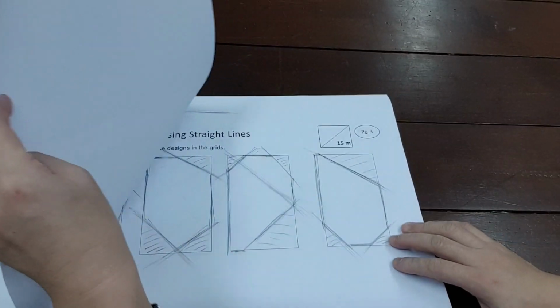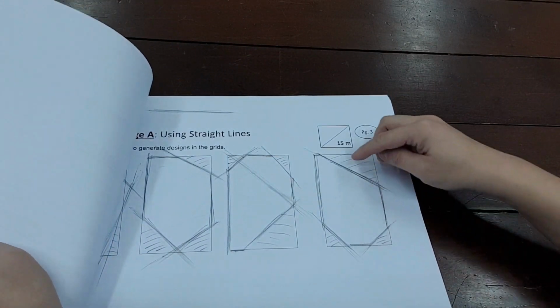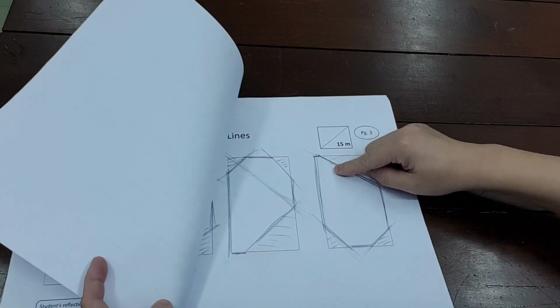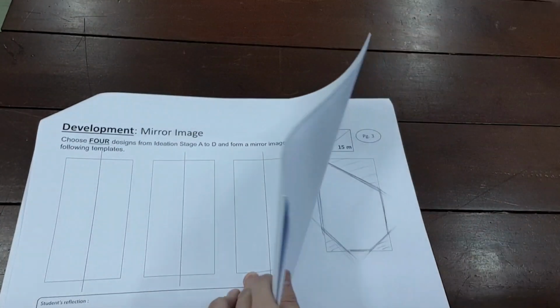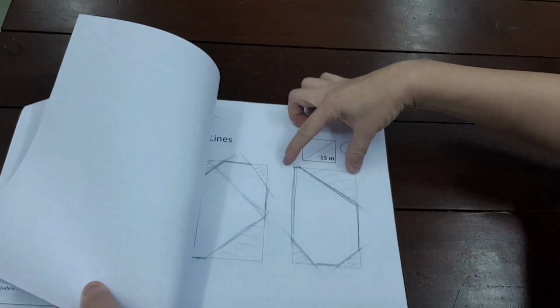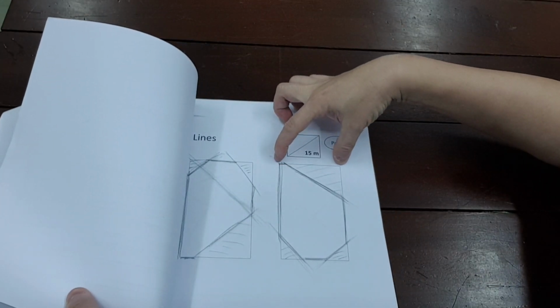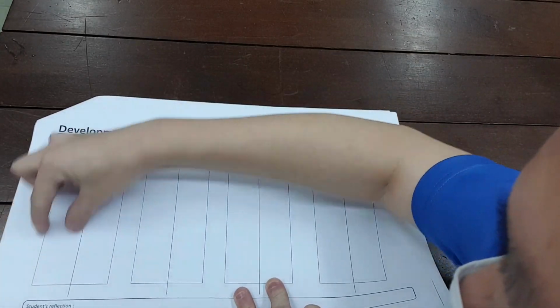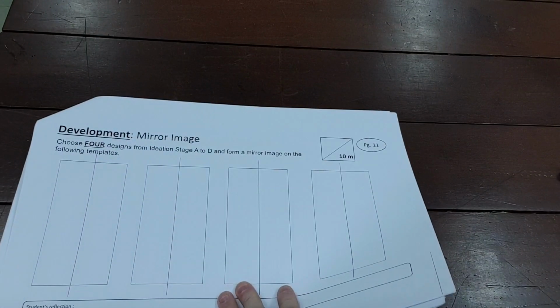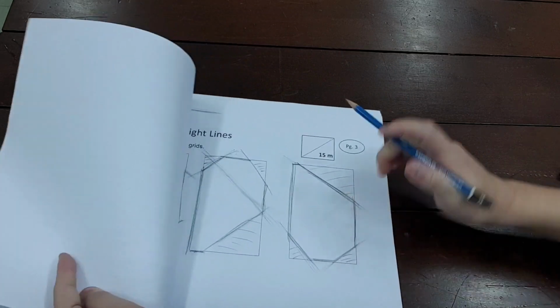Okay, so I'm going to show you possibly the easier one so that you can move on. This one. Okay, so I'm going to choose this and I'm going to repeat it over here. How? So imagine that this rectangle now is shrunk to this bit here. Alright, so I'm going to go slow and show you.